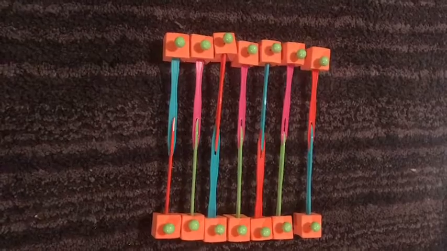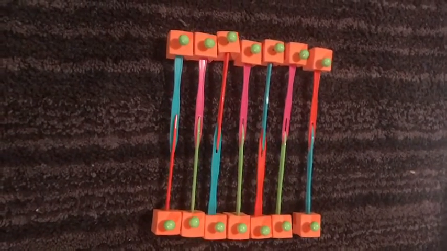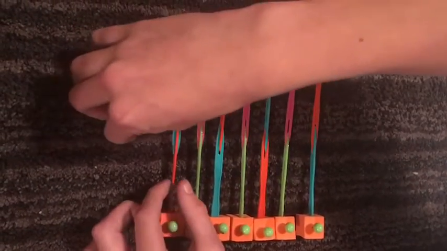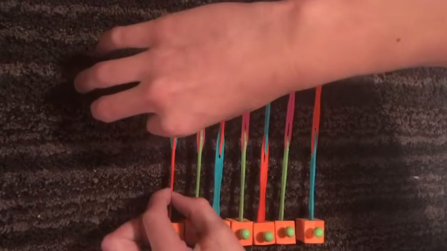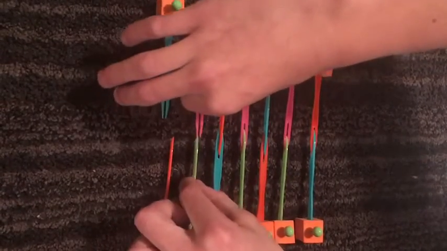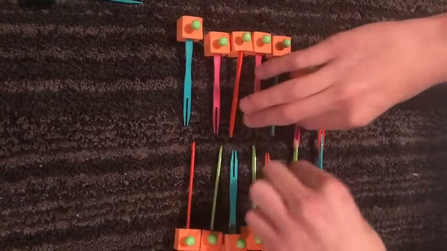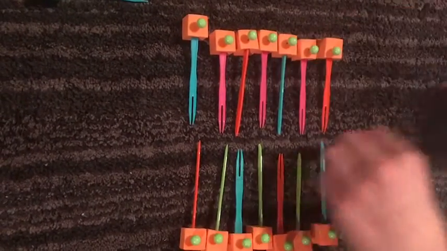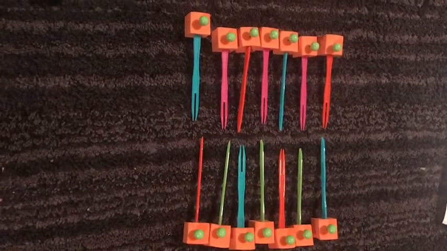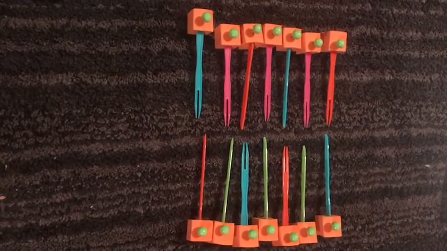Next step, let's go into transcription. So what will happen to the DNA molecule? It will be split down the middle, unzip. And then we'll move into transcription.